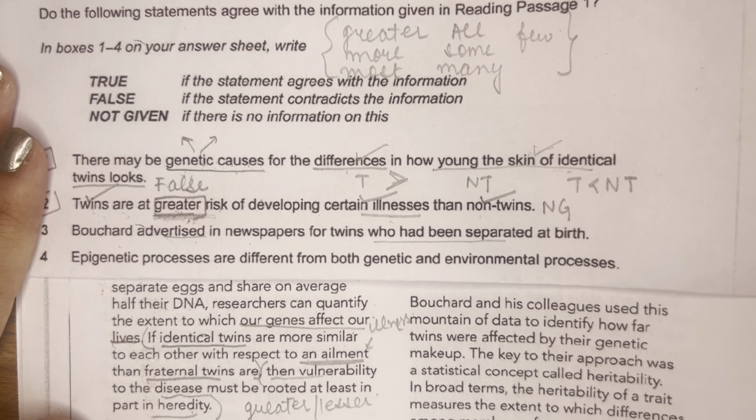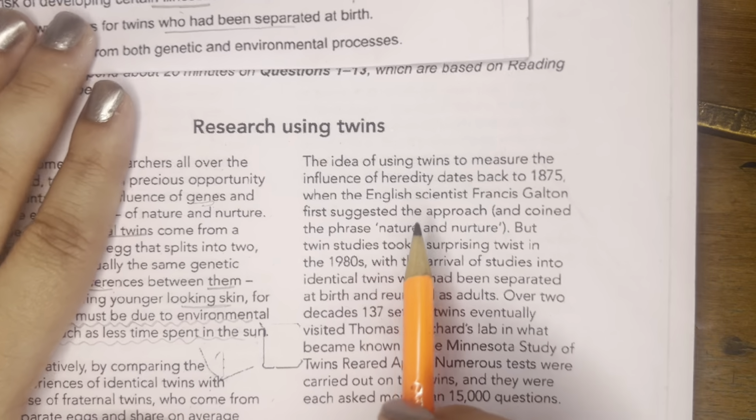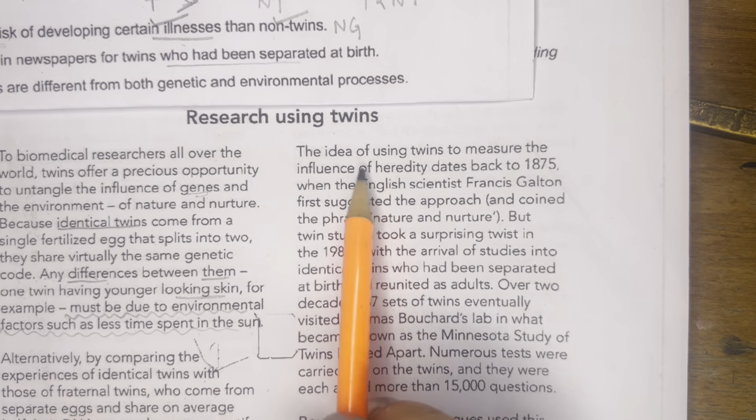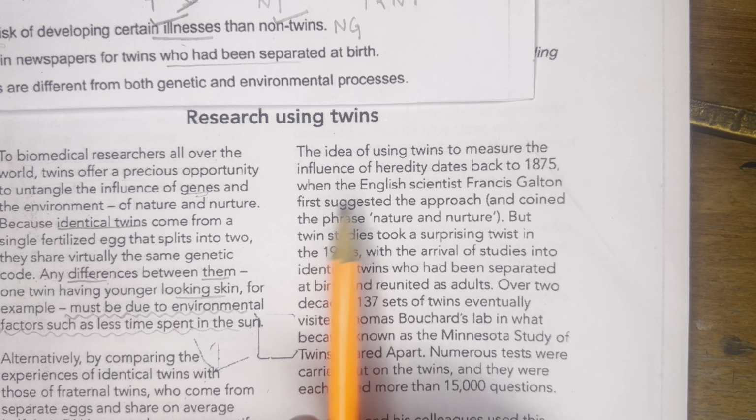These two lines of research, studying the differences between identical twins to pinpoint the influence of environment, and comparing identical twins with fraternal ones to measure the role of inheritance, have been crucial to understanding the interplay of nature and nurture in determining our personalities, behavior, and vulnerability to disease. So nothing about Bouchard. Let's see if we are able to find something here. I want to look for the word advertisement and Bouchard.